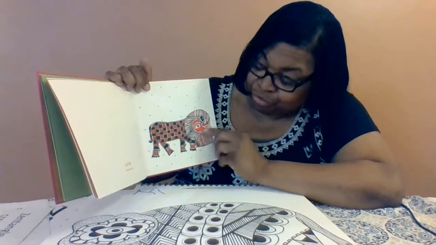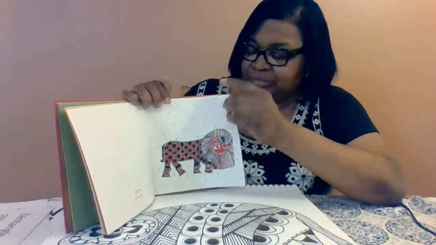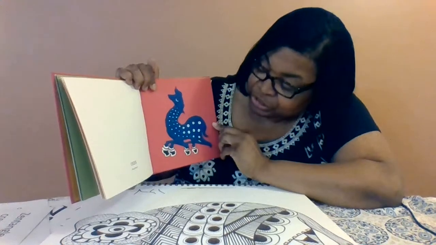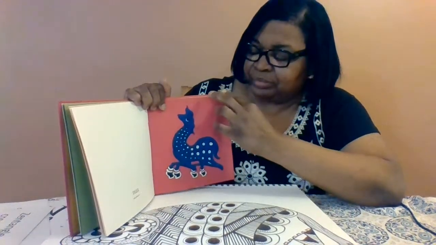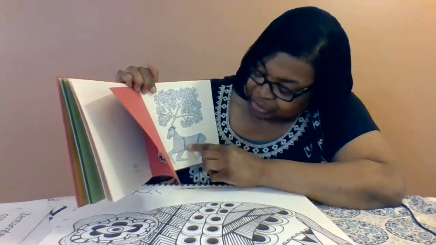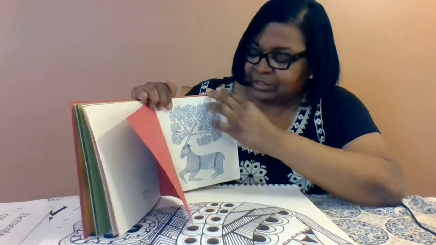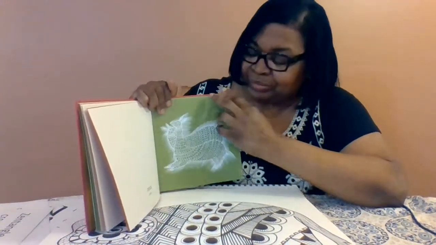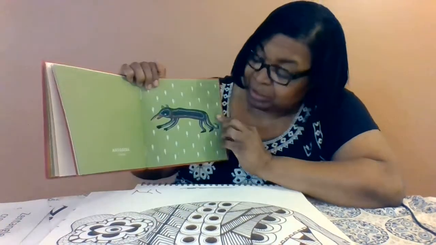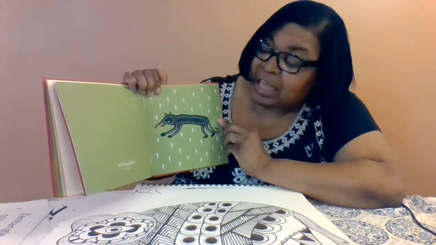Lion, straight lines. Deer, curved lines. Deer, straight lines. I want you to look and see if you can identify the lines.